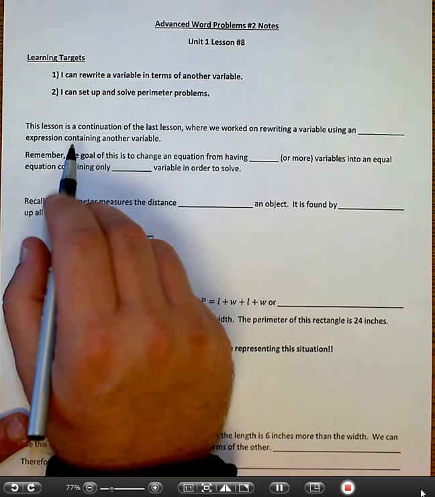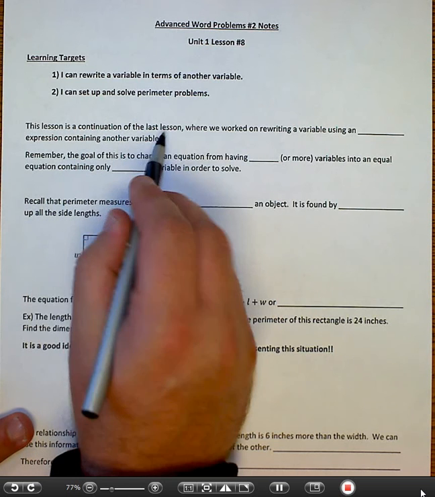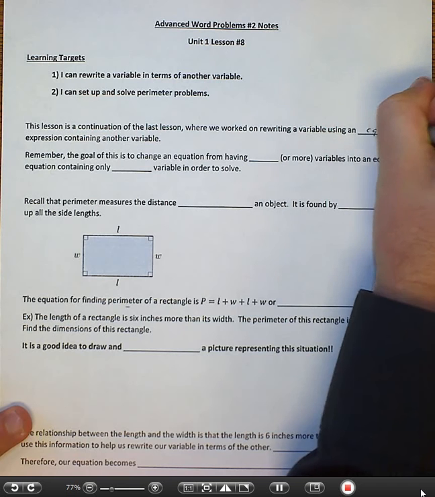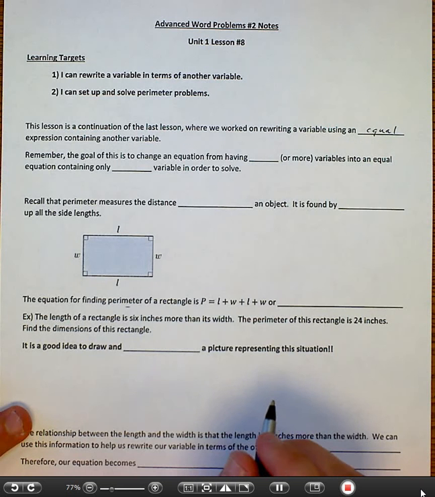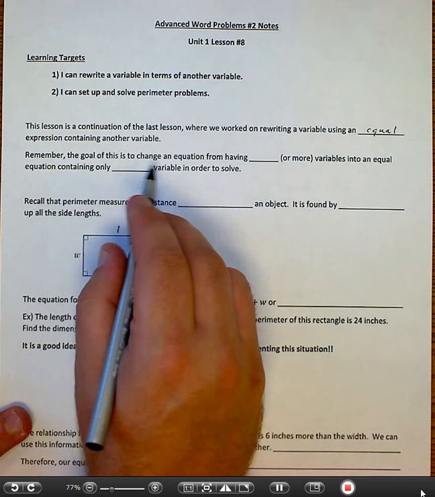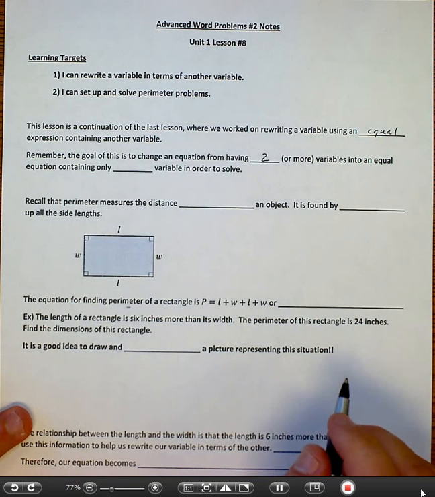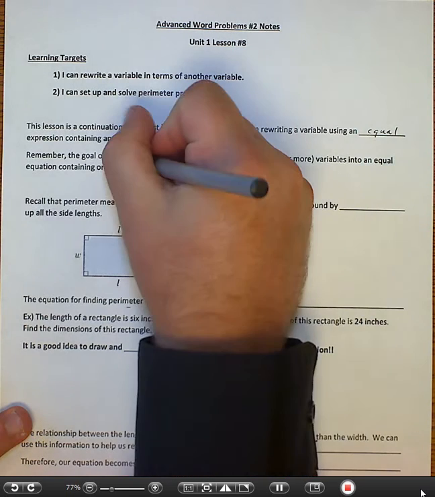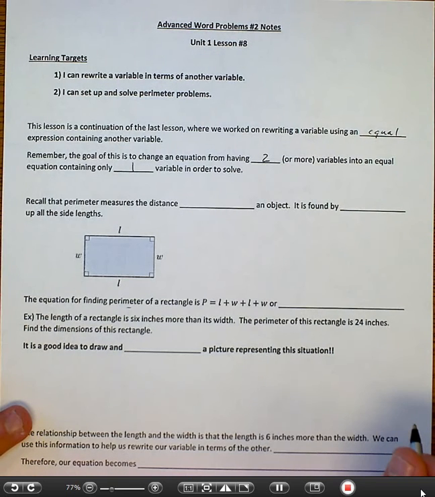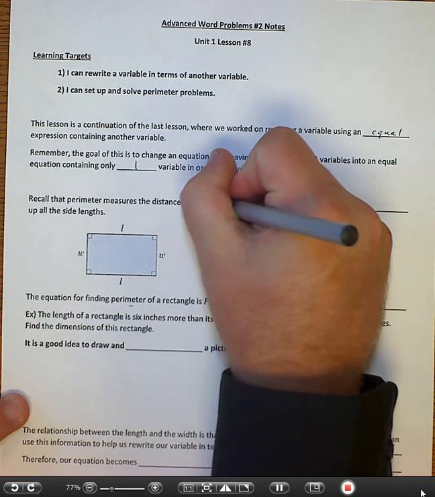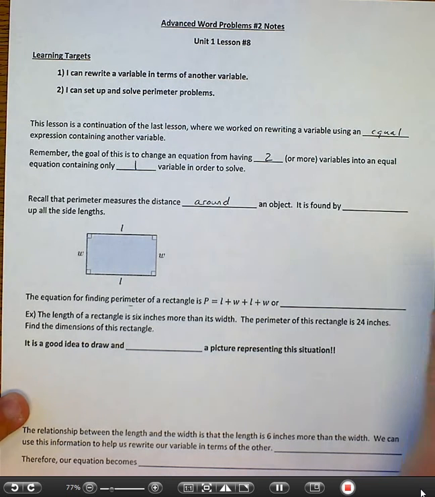So it's a continuation of the last lesson where we worked on rewriting a variable using an equal expression containing a different variable. Remember, the goal of this is to change an equation from having 2 or more variables into an equal equation containing only one variable in order to solve. Okay? So you should know what perimeter means. It measures the distance around an object. It is found by adding all the sides.